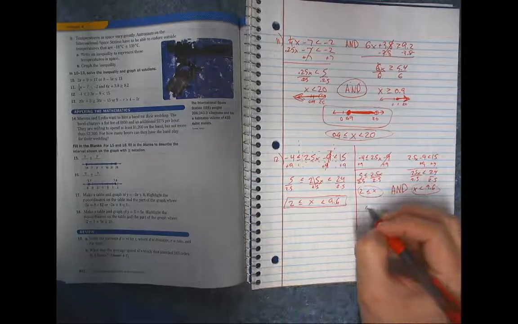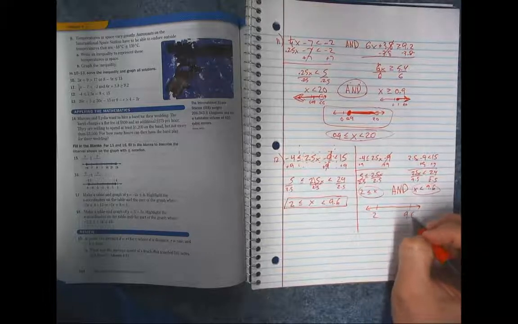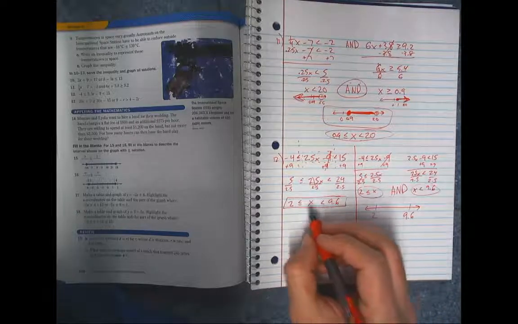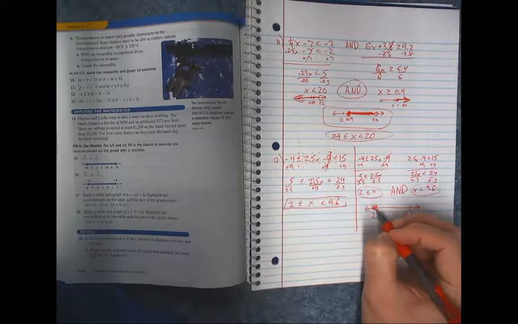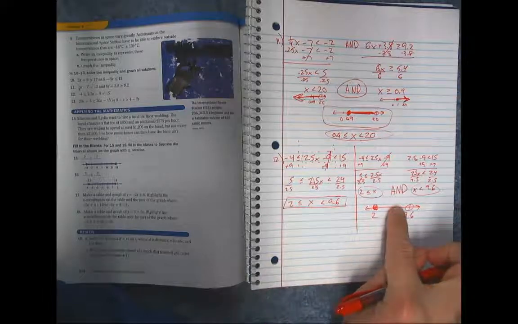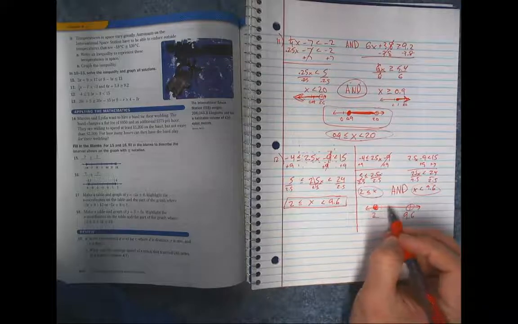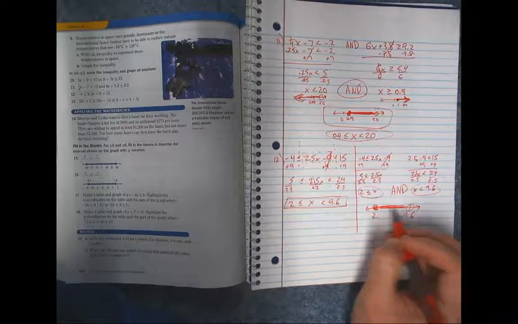So if I'm going to put that on a graph, here's 2, here's 9.6. Now I will check, this is going to be a closed circle. This is going to be an open circle. X is bigger than 2 and less than 9.6. Has to be both at the same time. The only numbers that are both at the same time are in between them.